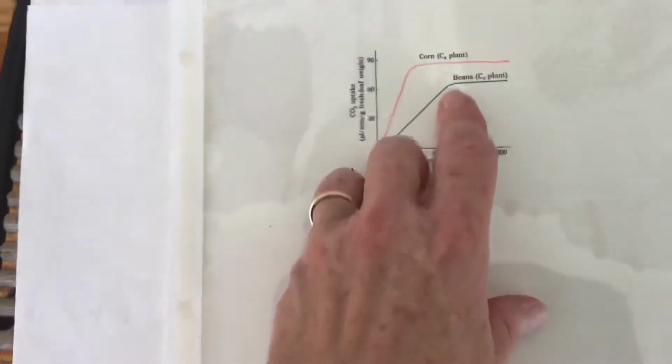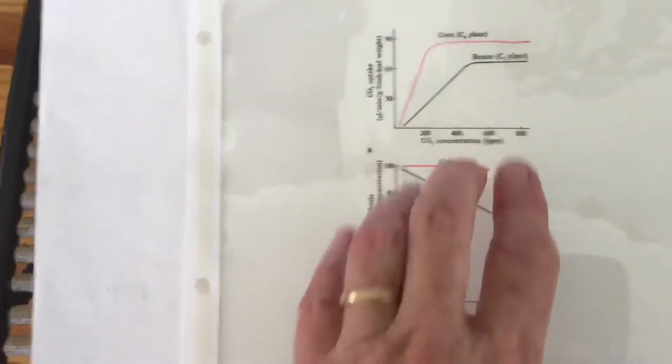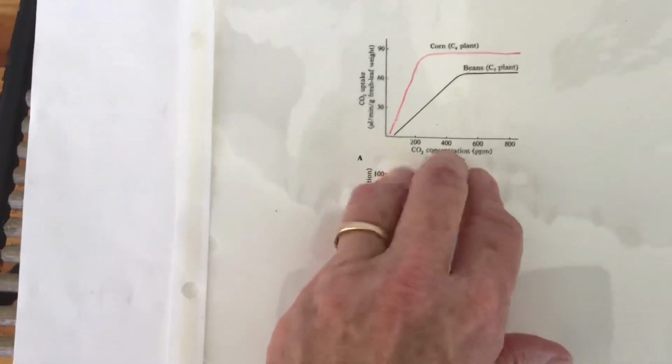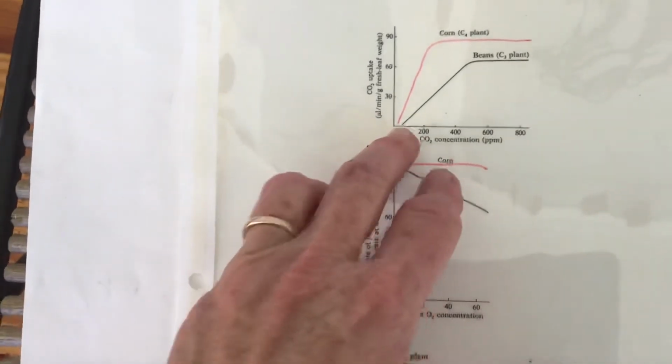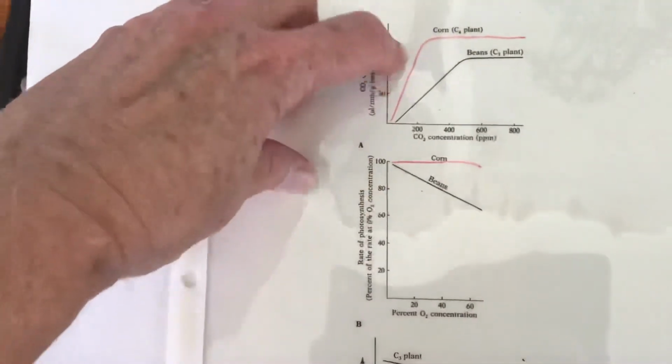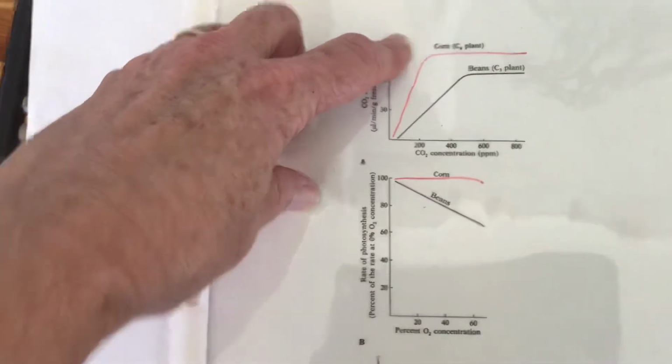Okay, so then if you were to compare C3 and C4 plants, corn is a typical C4 plant, and beans are typical C3 plants. If you compared them over the day on their carbon dioxide uptake, the bean plant does really well, but corn is going to do slightly better.